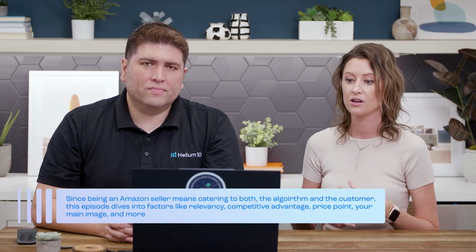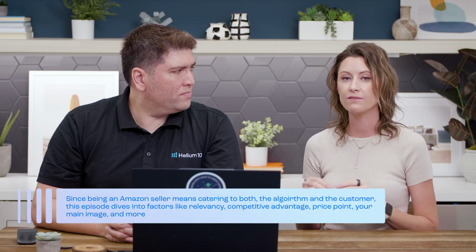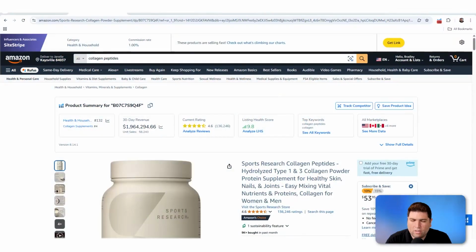So things like your competitive advantage, your price point, your main image, all of that is incredibly important to consider under the scope of keyword research. So let's go ahead and hop in and show how you can get some insights aside from just keywords. All right. So what are the first steps to do in customer research? Well, it's important to understand that you are selling to a human being.